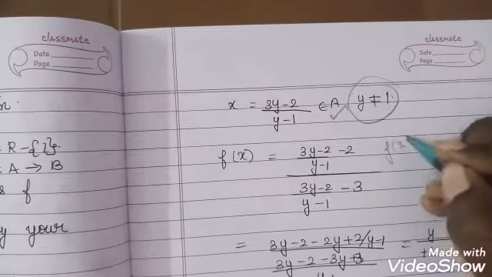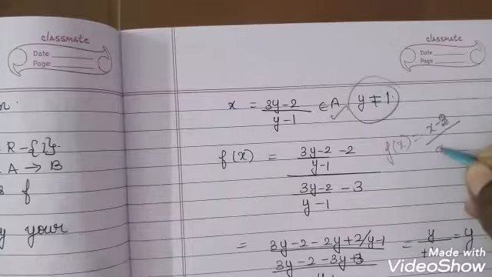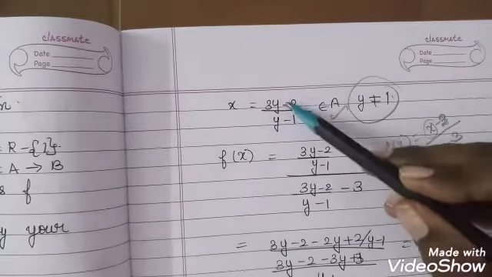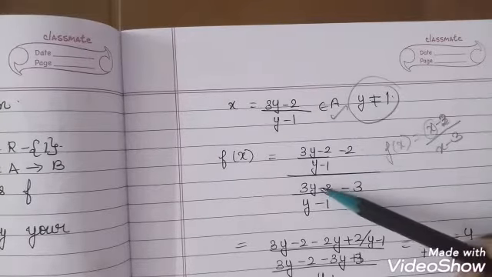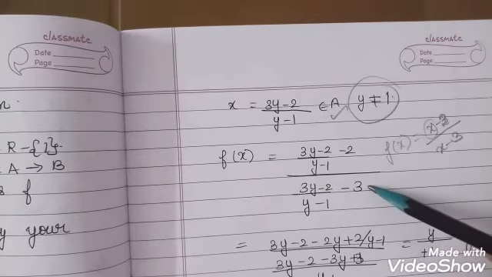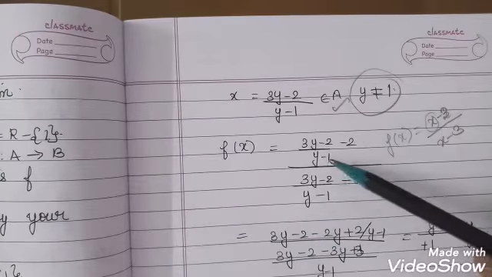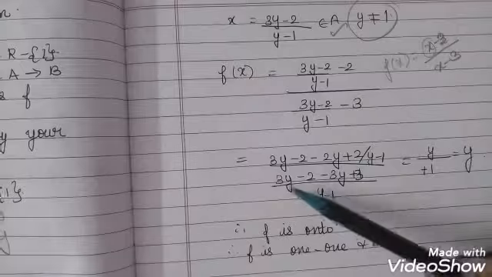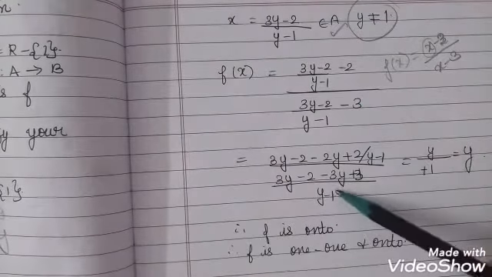What is your f of x? It is x minus 2 divided by x minus 3. What is the value of x here? x is equal to 3y minus 2 by y minus 1, so we get 3y minus 2 by y minus 1 minus 2, divided by 3y minus 2 by y minus 1 minus 3. When I cross multiply, what will I get? 3y minus 2 minus 2y plus 2, divided by y minus 1, divided by 3y minus 2 minus 3y plus 3, divided by y minus 1.